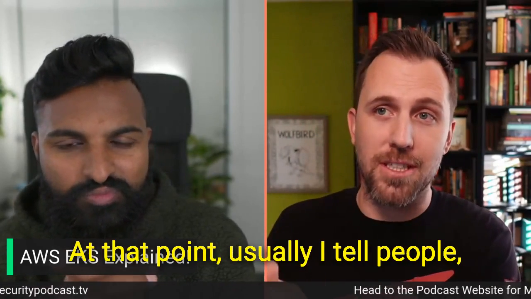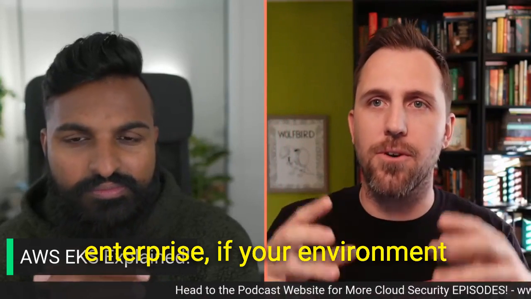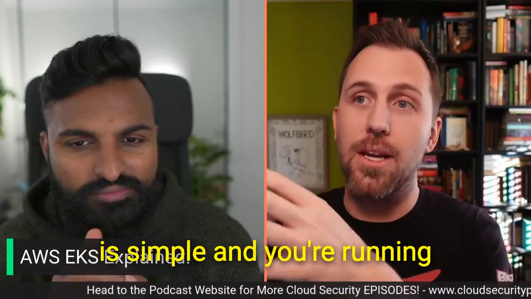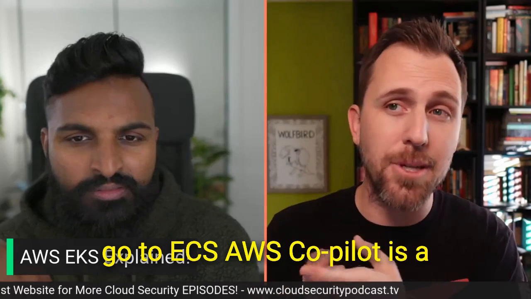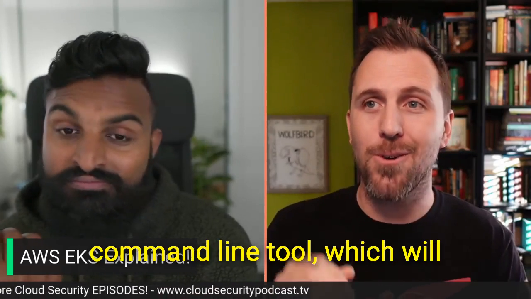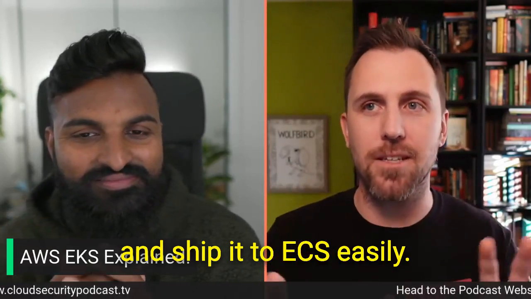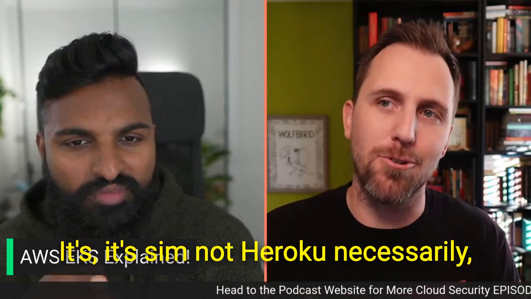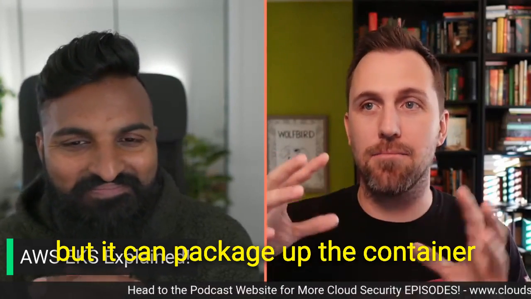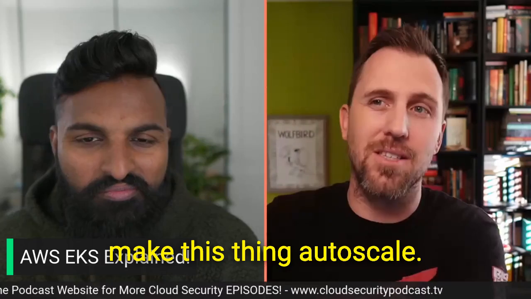At that point, usually I tell people go to ECS. If your environment is simple and you're running everything in AWS, absolutely go to ECS. AWS Copilot is a command line tool which will containerize your application and ship it to ECS easily. It is super fast and awesome. It's similar, not Heroku necessarily, but it can package up the container and ship it, and you don't have to worry about the cluster even. It's just like, hey, just make this thing auto scale.